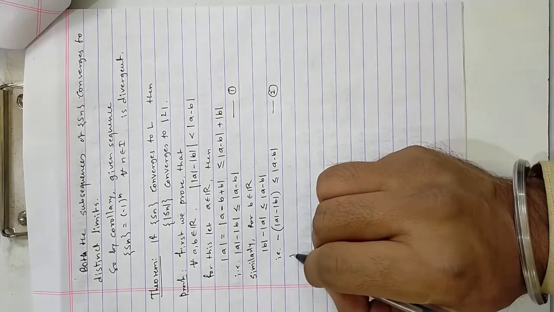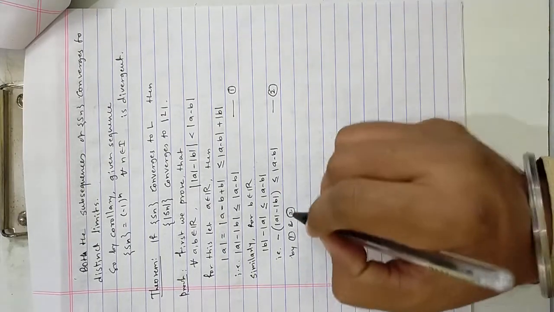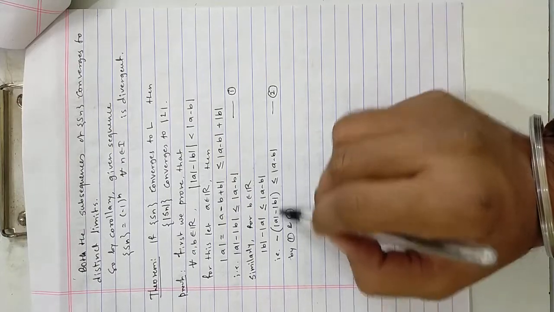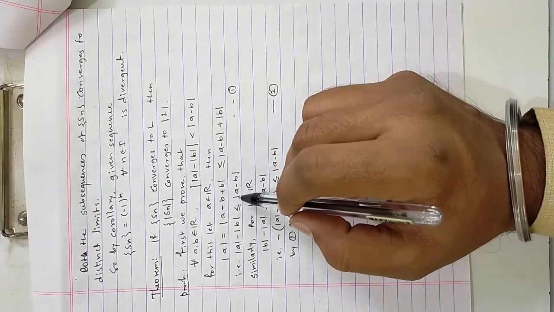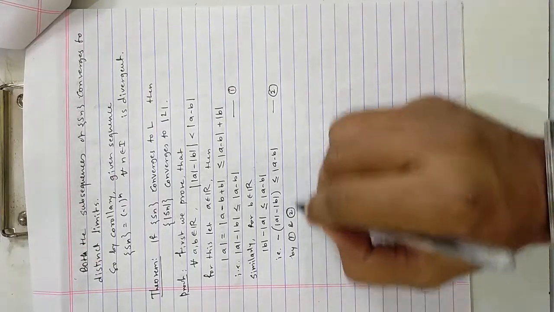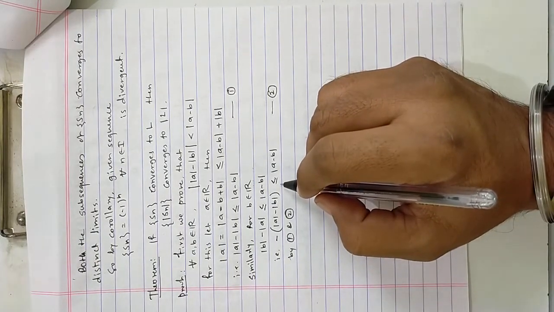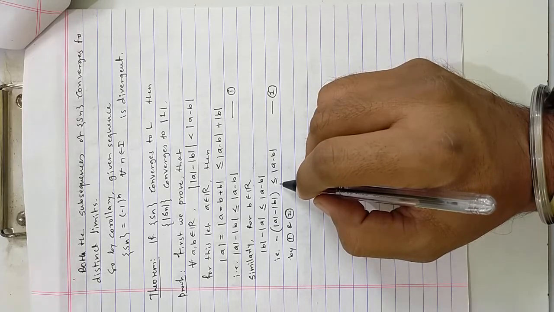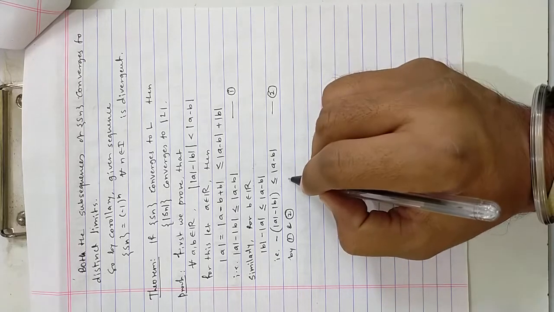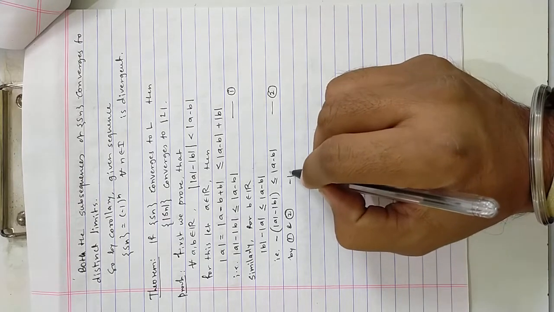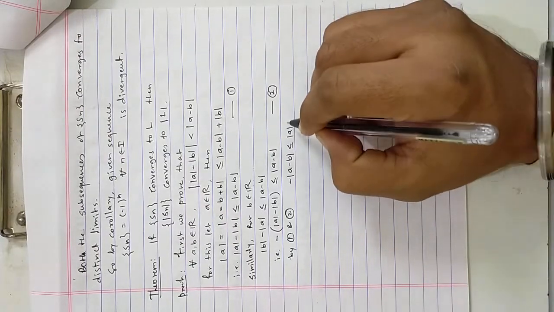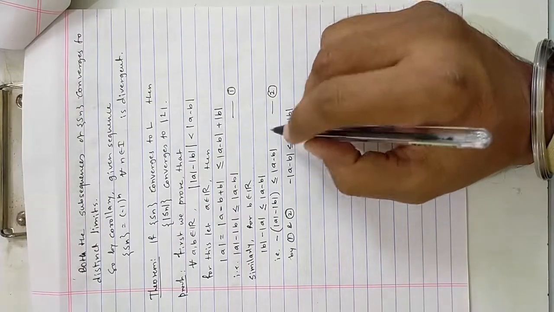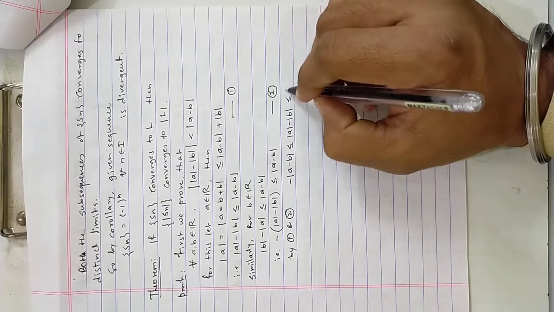So by 1 and 2, by equation 2 I can write minus |a minus b| is less than or equal to |a| minus |b|, and by equation 1 I can write, right?